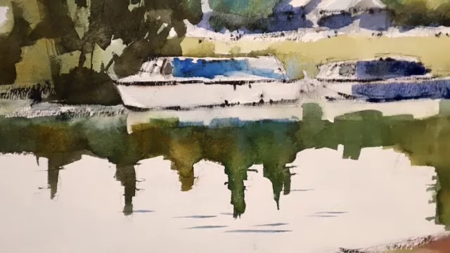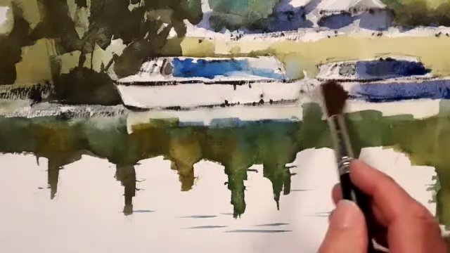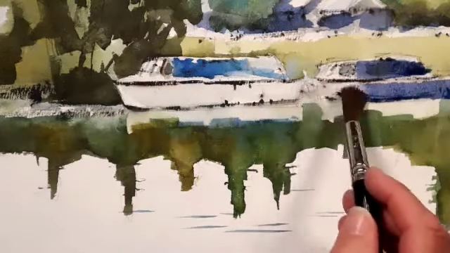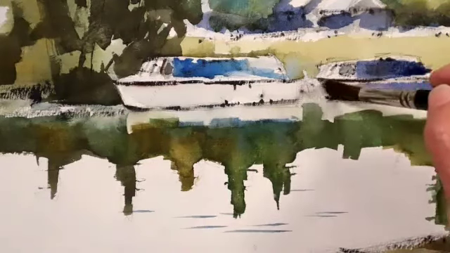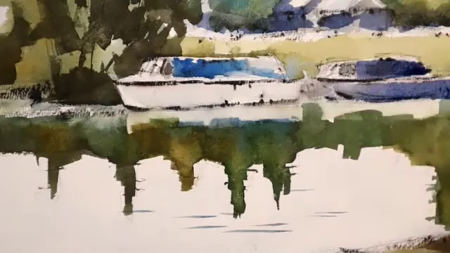About here, I'll stop that shadow line and soften it again, because the turn of the angle on this boat here will allow more light on the front end of that little boat. Okay. Soften back there. Put a little bit of warmth in there, something like that.